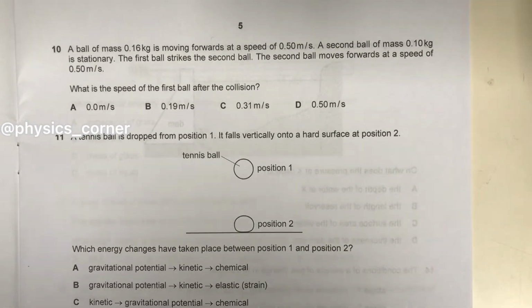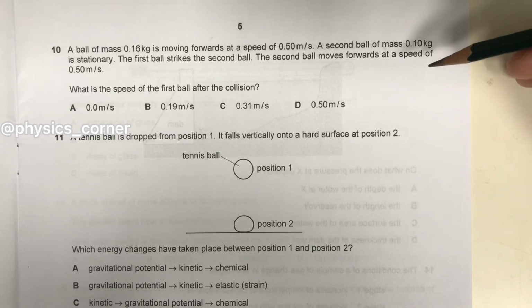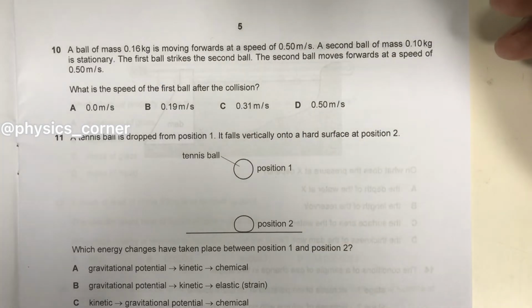Number 10. A ball of mass 0.16 kg is moving forward at the speed 0.50 meter per second. A second ball of mass 0.1 kg is stationary. The first ball strikes the second ball. The second ball moves forward at a speed of 0.5. What is the speed of the first ball after collision?